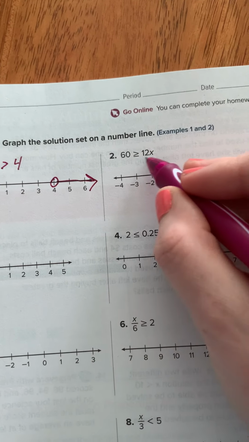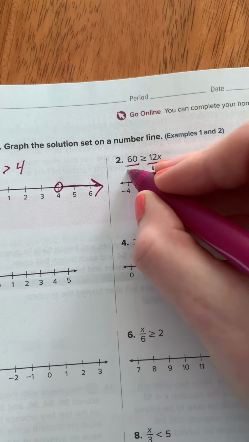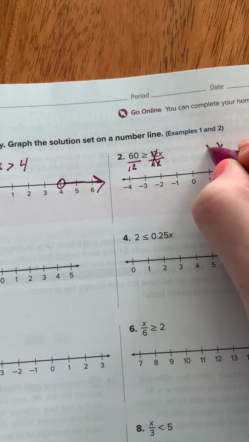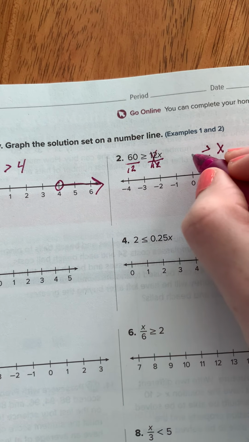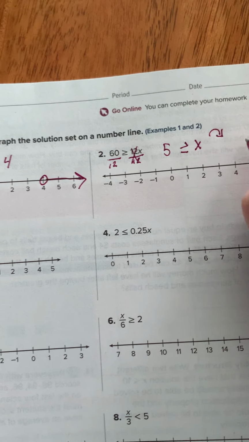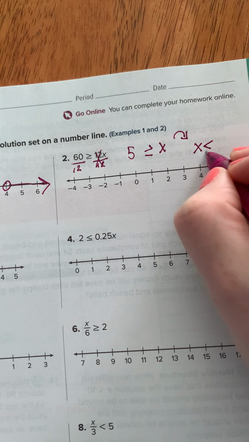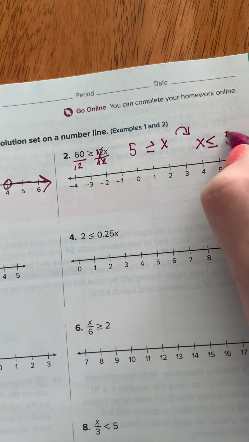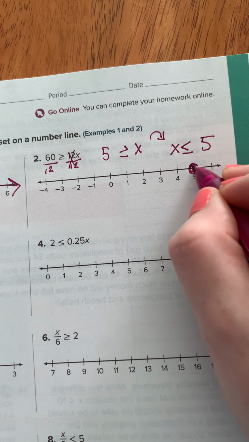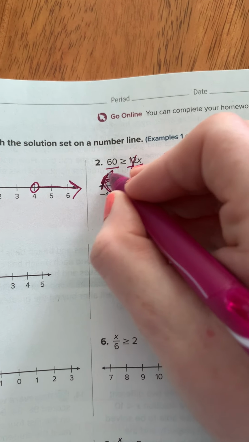Over here, this again is a multiplication problem. So you divide by 12 on each side. Okay, cancels each other out, leaving x, and then 12 goes into 60 5 times. But it's backwards, so we need to flip it. Okay, so we'll flip it, put x there. The arrow is pointing toward the x, so we just flip it. 5. It's a positive, so we find 5. Do we fill in the circle? Yep, because of the line underneath. Arrow goes that way.